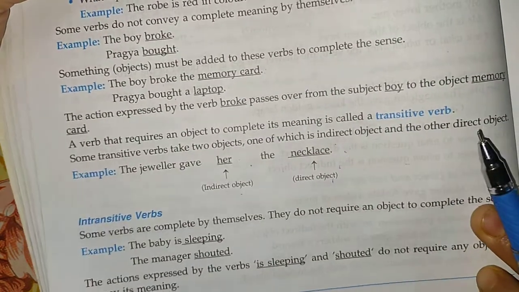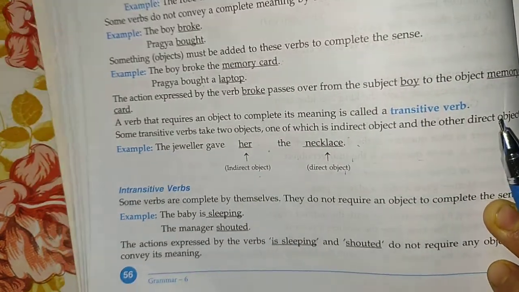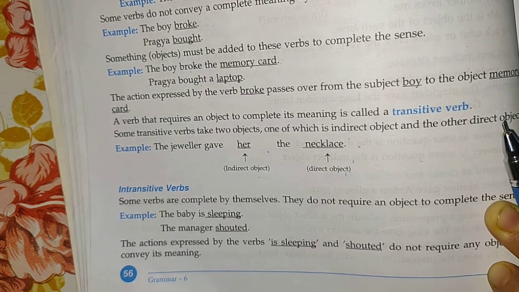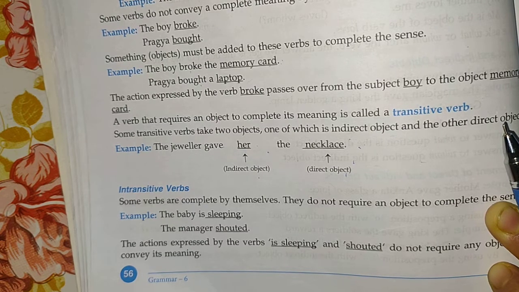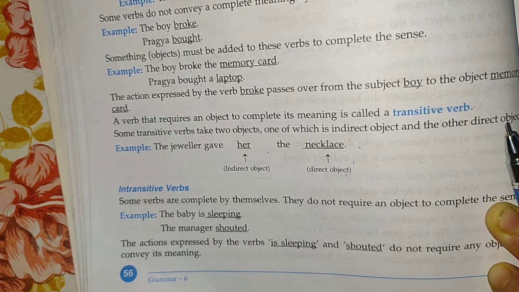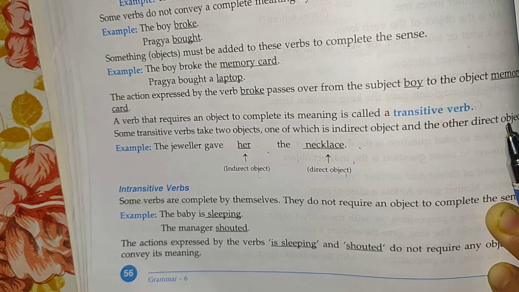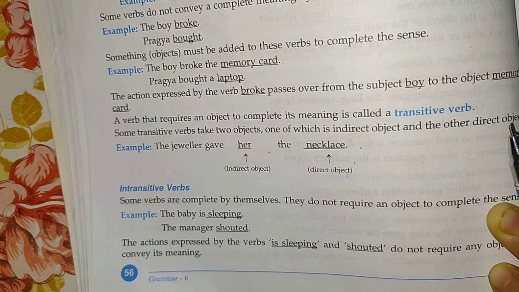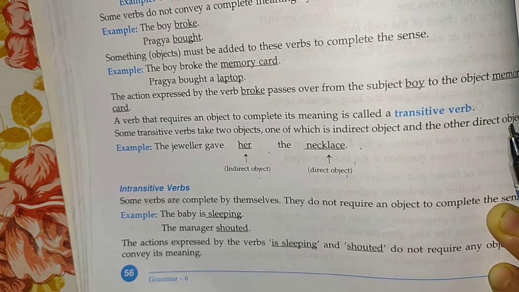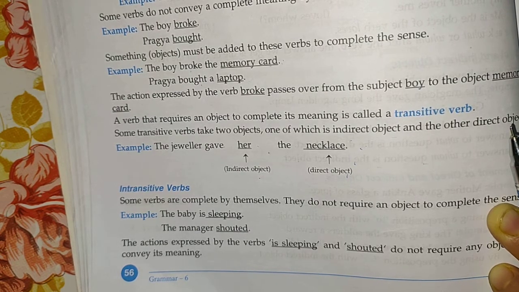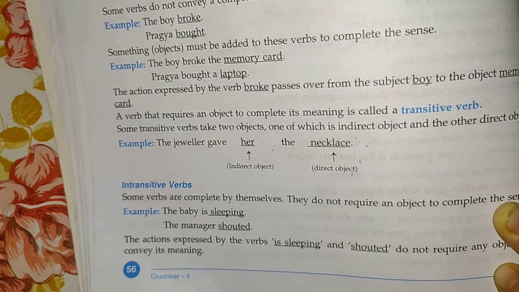Now, an intransitive verb is just the opposite of a transitive verb. A transitive verb needs an object to complete its meaning or the sense of the sentence. Intransitive verbs are those words which complete the meaning on their own. They do not need any object to complete their sense. Alright, let's see how it happens.